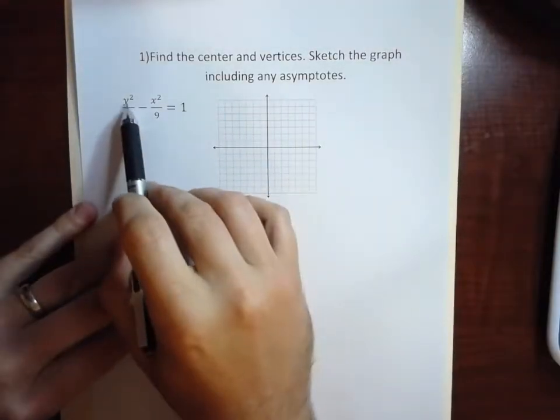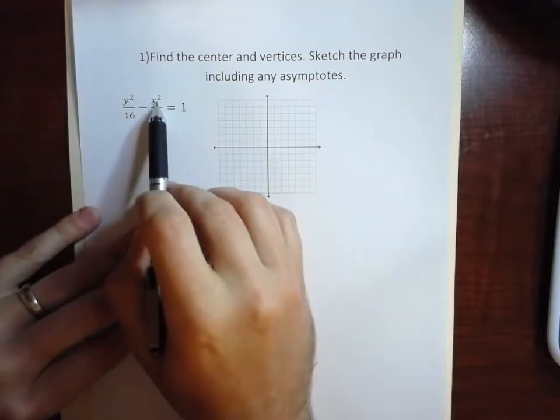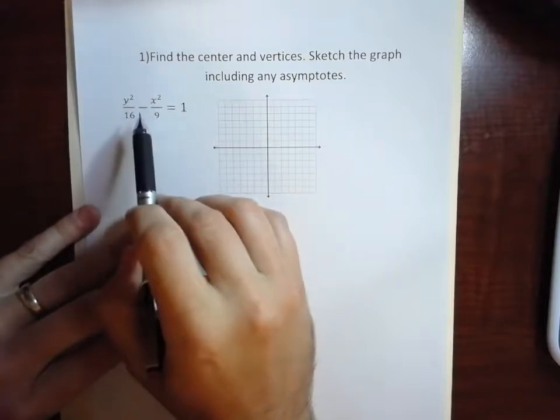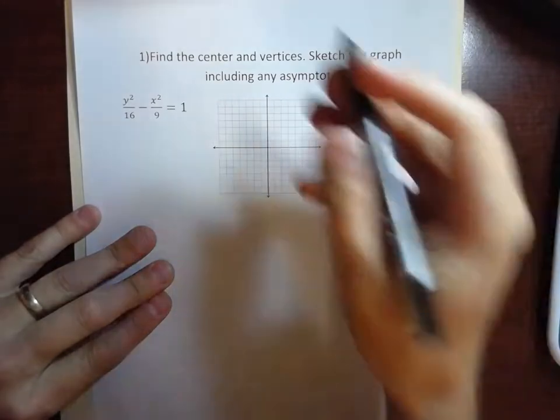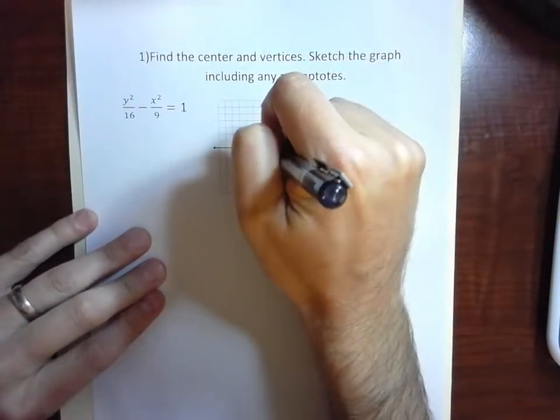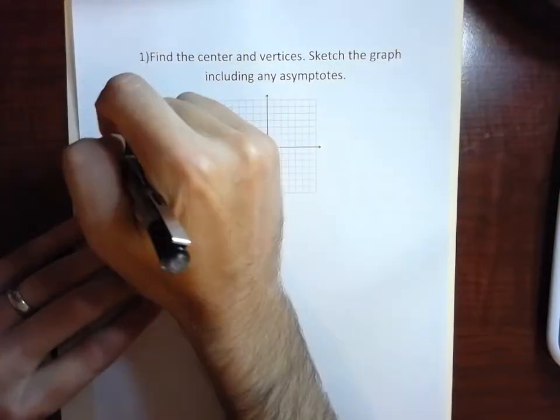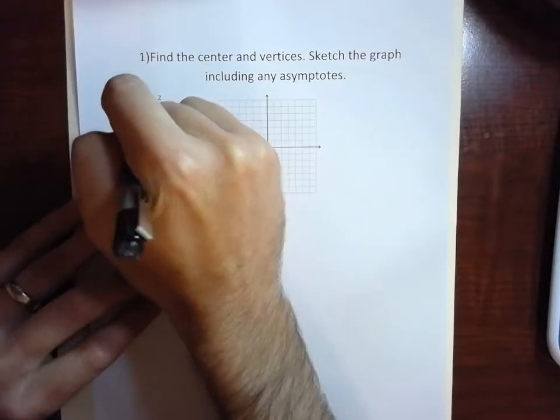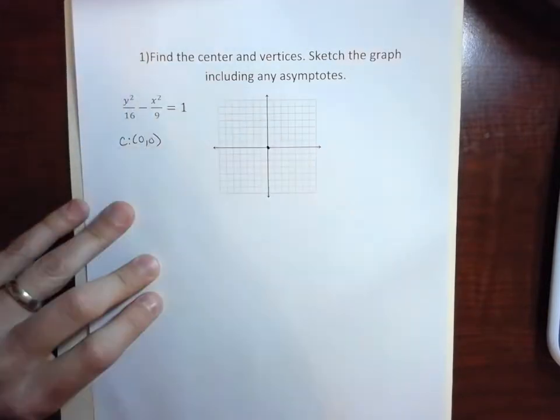Notice I don't see a y minus or an x minus anything, so that just means that our center is 0, 0. So kind of convenient there, just a little bit simpler. So our center, let me go ahead and just label here, is 0, 0 for this one.